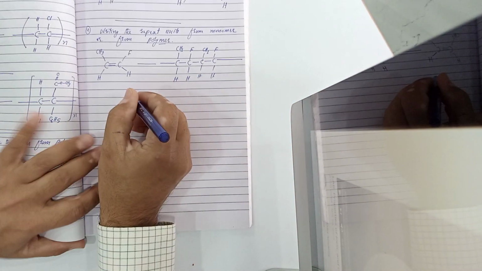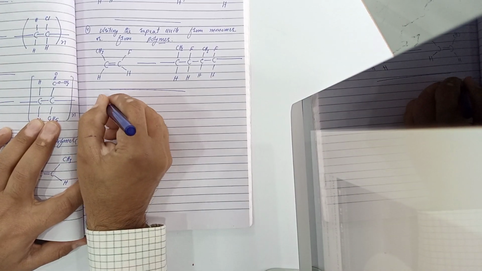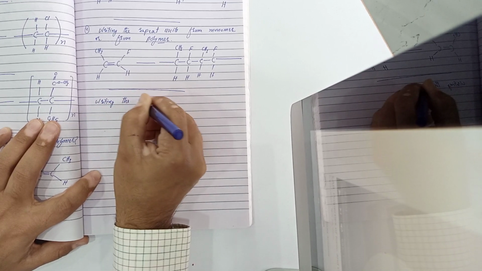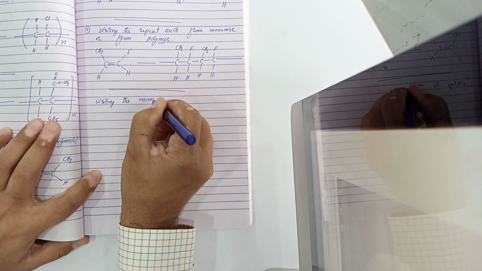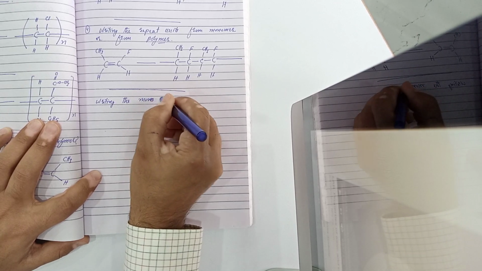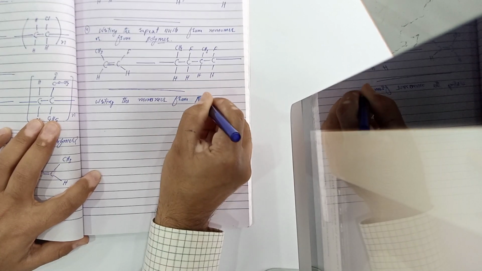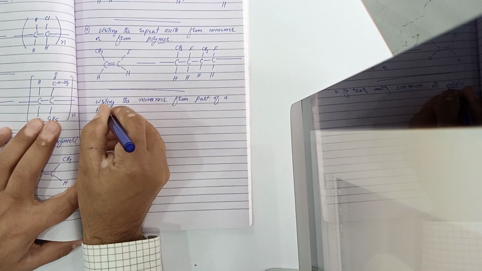Got it? So the final stage, we are going to learn writing the monomer from part of a polymer chain.